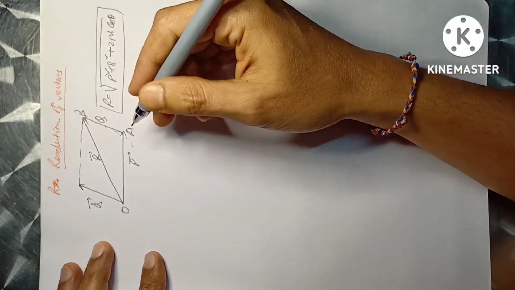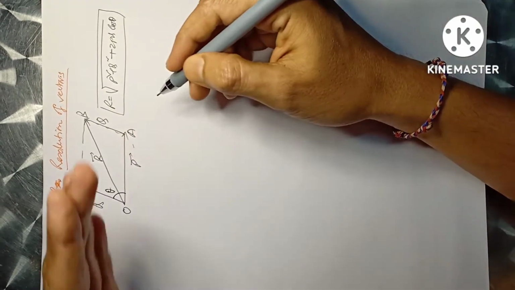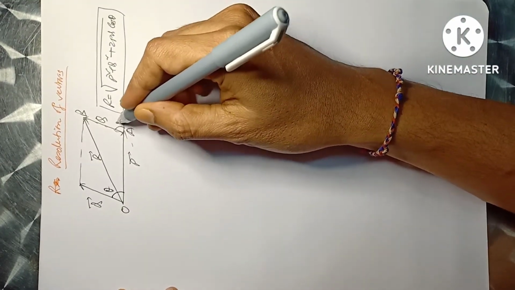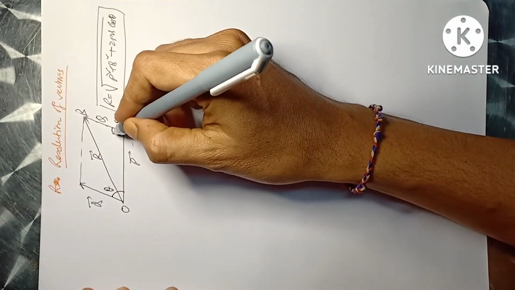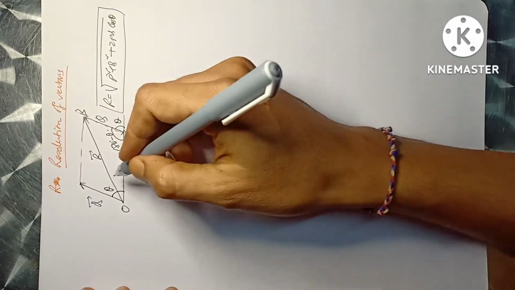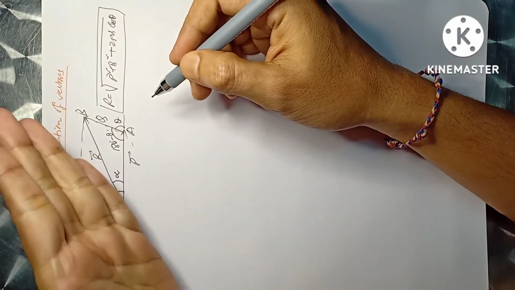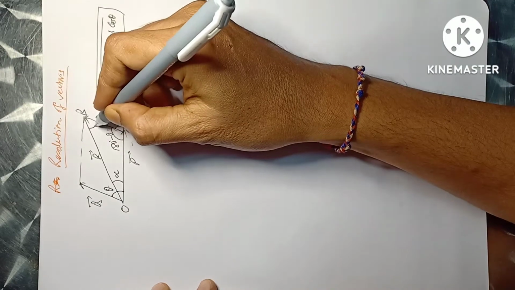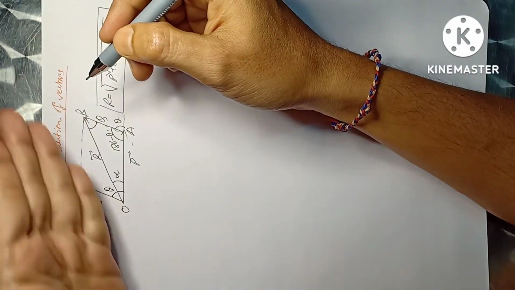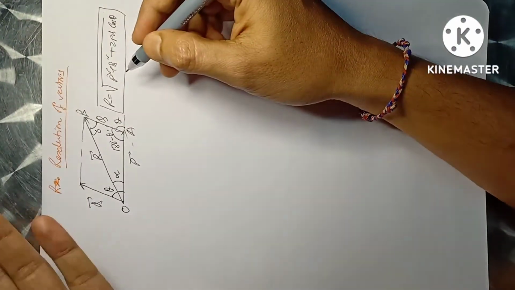Three sides of a triangle, and if this is the angle theta between P and Q, then this angle will be 180 minus theta. If alpha is the angle between R and P, then we can get the angle OBA. Suppose this is delta. So how can we get delta?